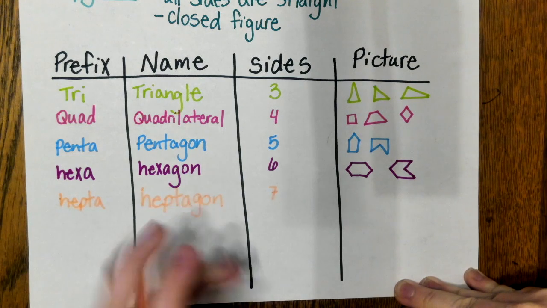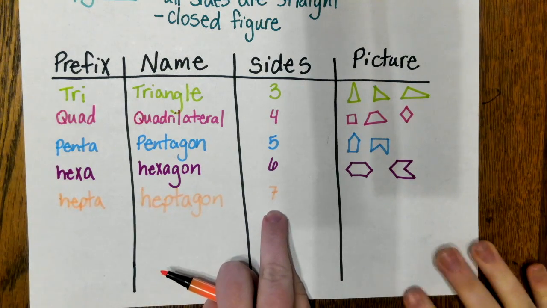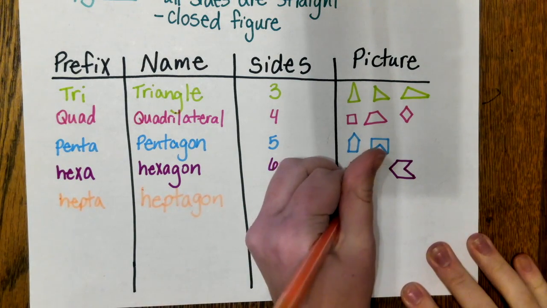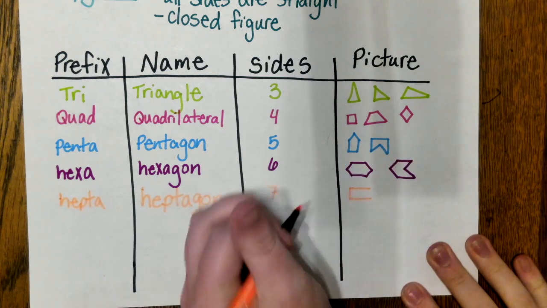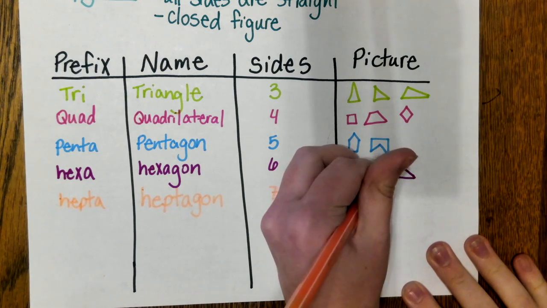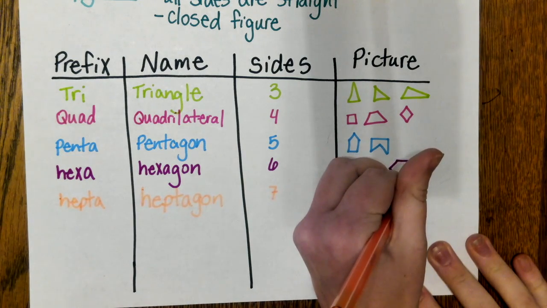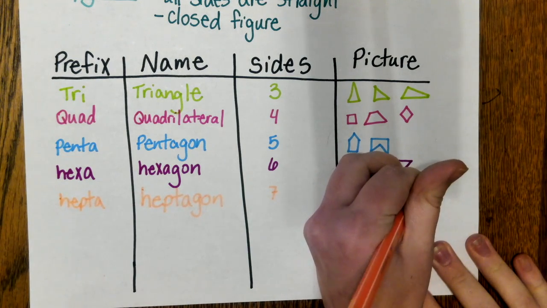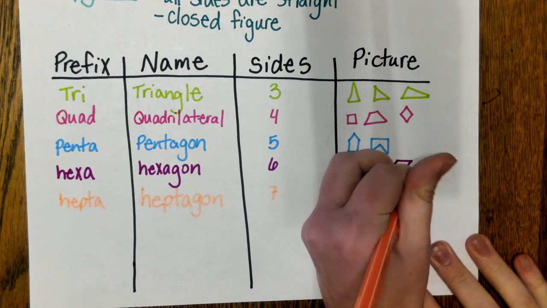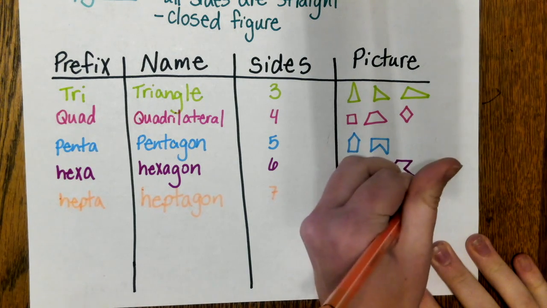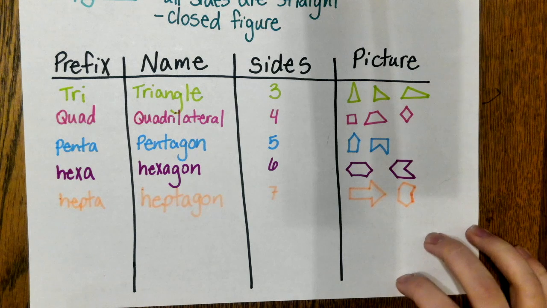So this shape has 7 sides. These get a little more difficult to draw. There we go. That's about as good as I can do.